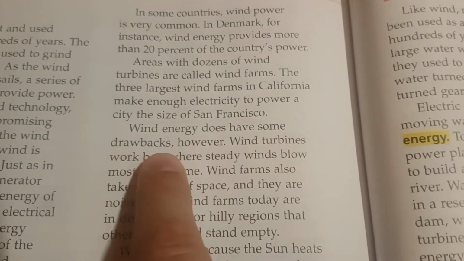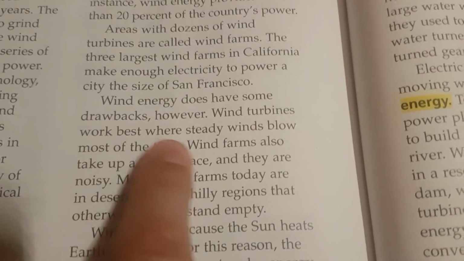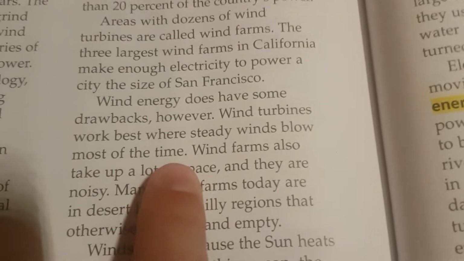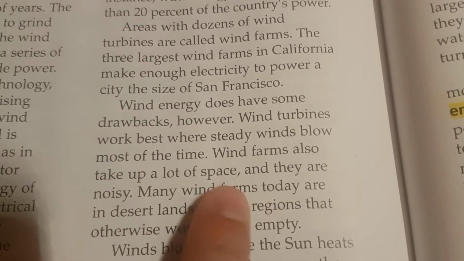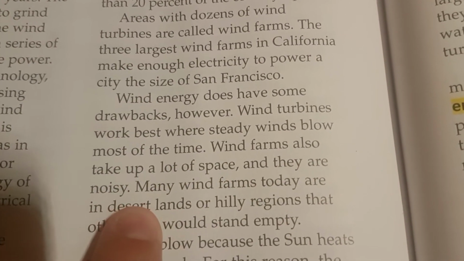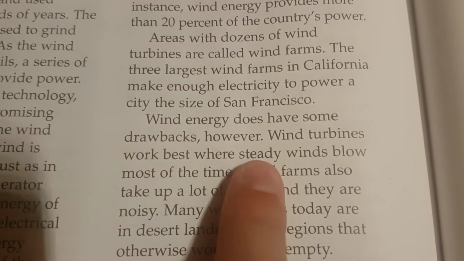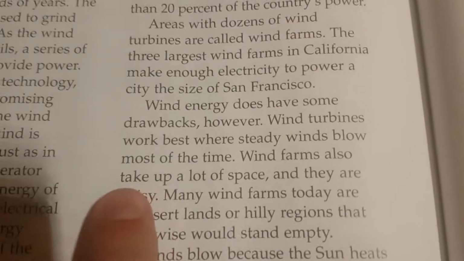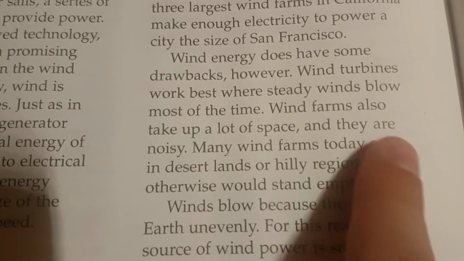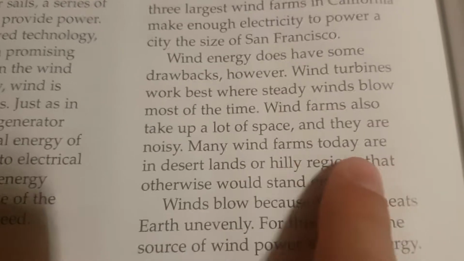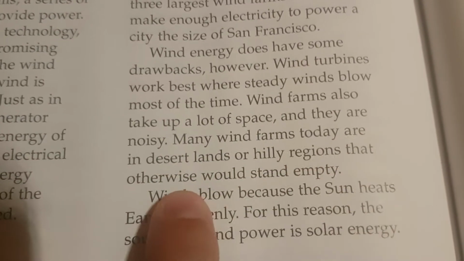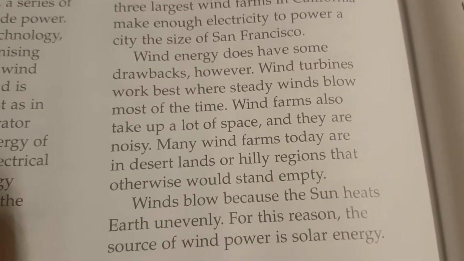Wind energy does have some drawbacks, however. Wind turbines work best where steady winds blow most of the time. Wind farms also take up a lot of space and they're noisy. So, drawbacks: need steady winds, take up space, noisy. Many wind farms today are in desert lands or hilly regions that otherwise would stand empty.